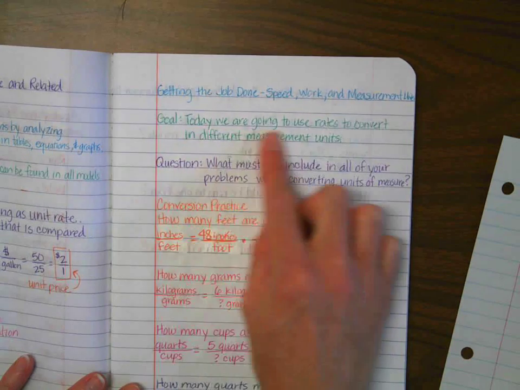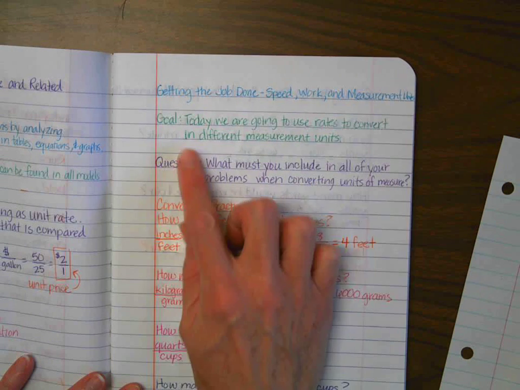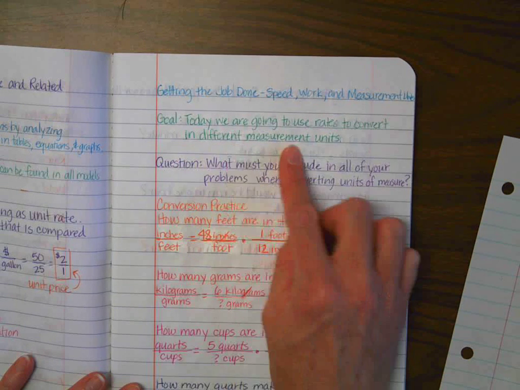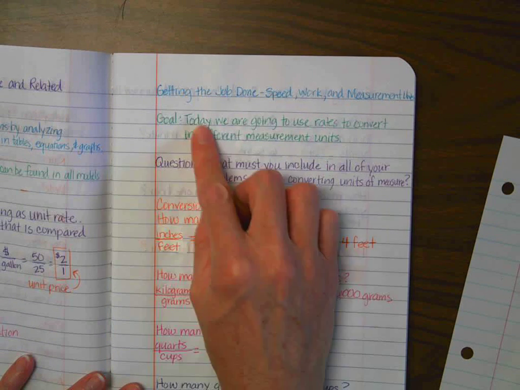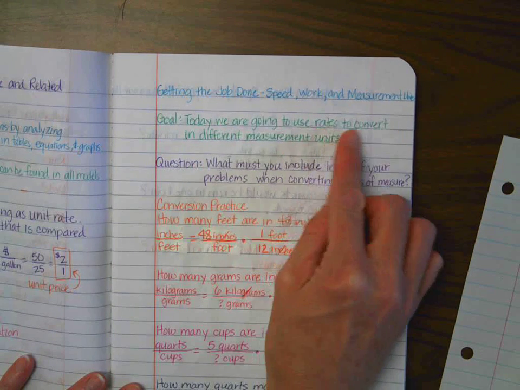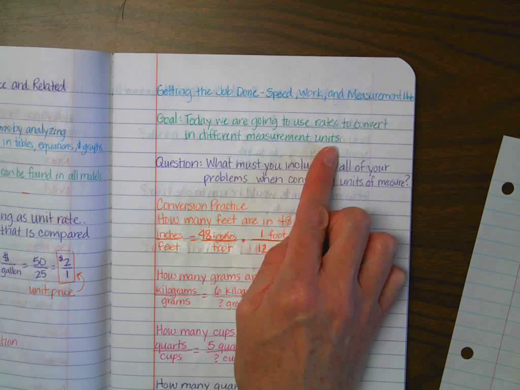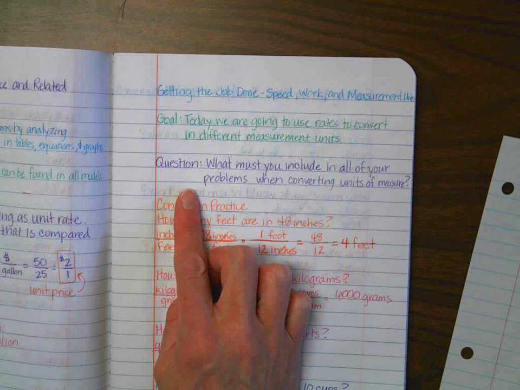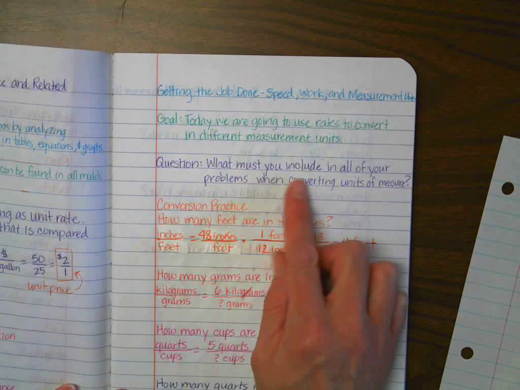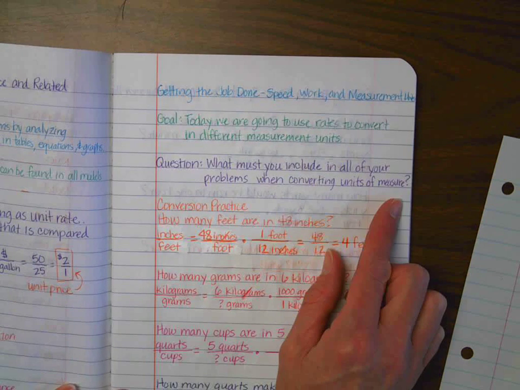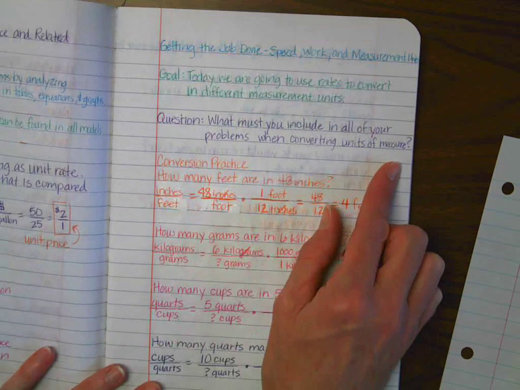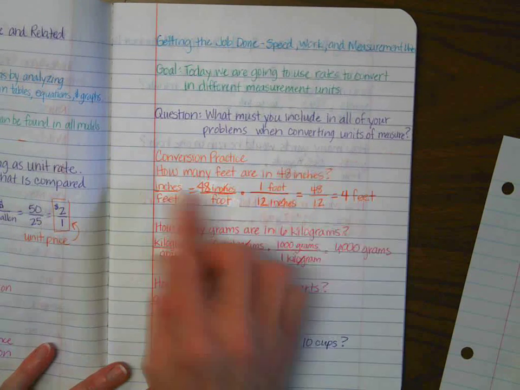Our goal today is to use rates to convert in different measurement units. The question that I want you to be thinking about is, what must you include in all of your problems when converting units of measure? We will make sure that we answer that by the end of the lesson.